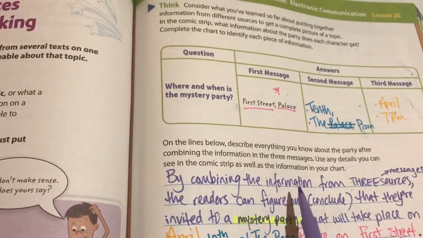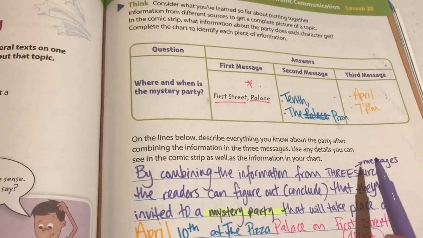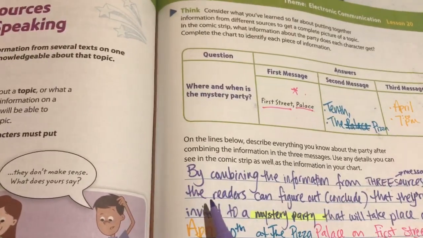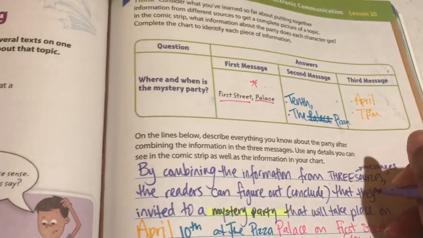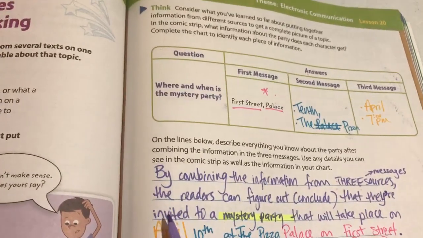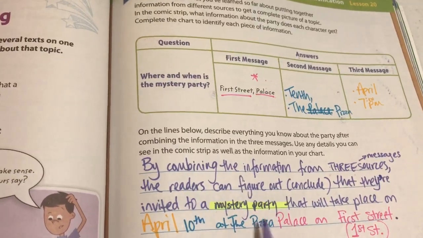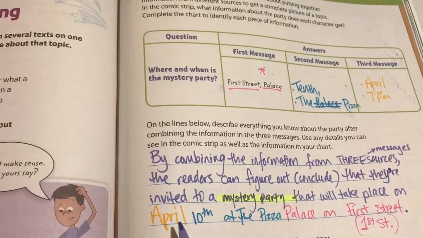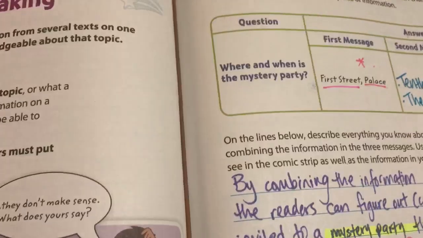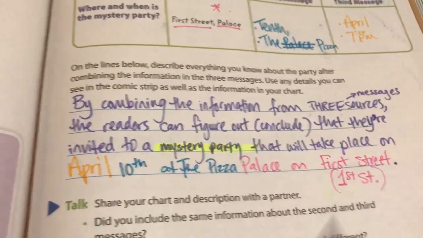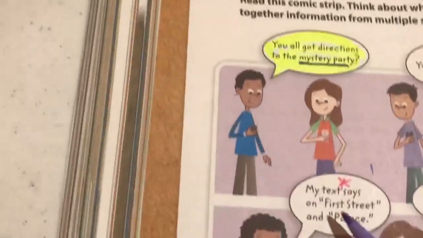So I wrote: by combining the information from three sources or three messages or three texts, the readers can figure out, or another word for that is conclude, that they are invited to a mystery party. There's the topic that will take place on April 10th. And you see the 10th right there, April 10th, at the Pizza Palace, which was right there in blue, on First Street, okay? Which again was right there.